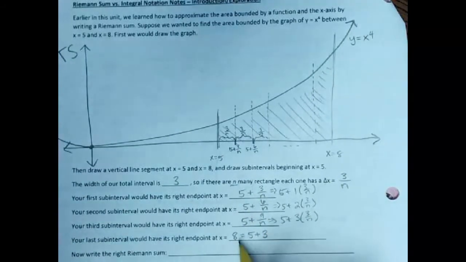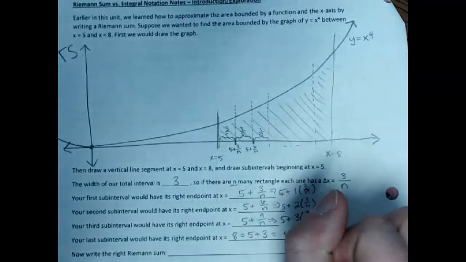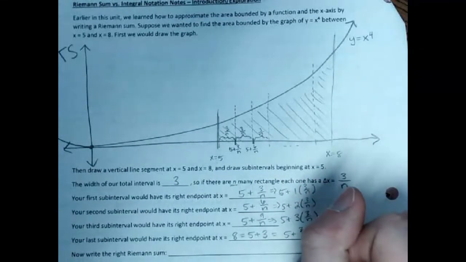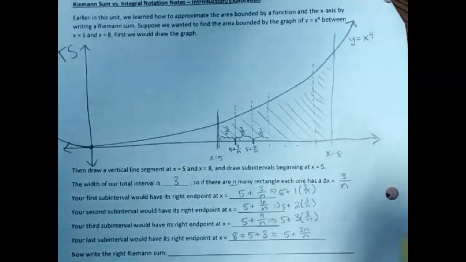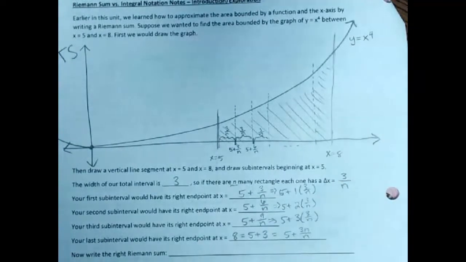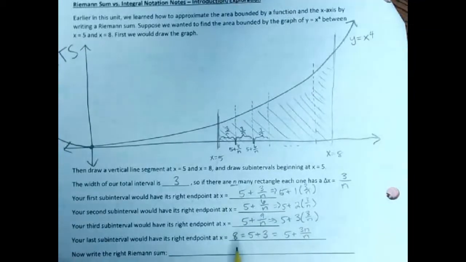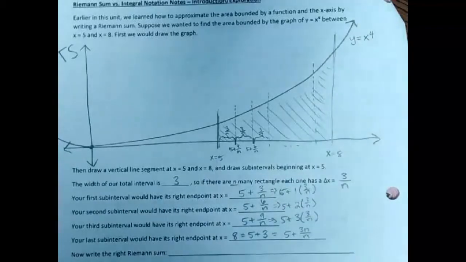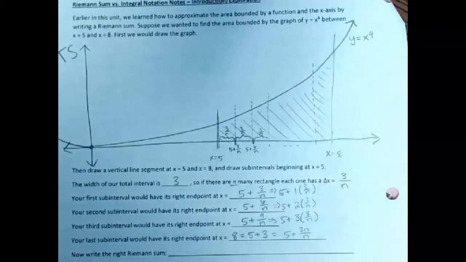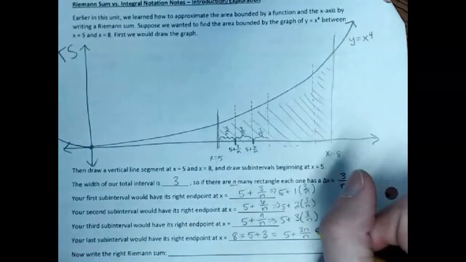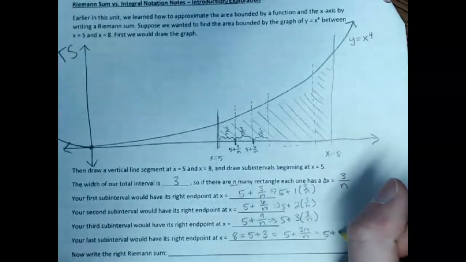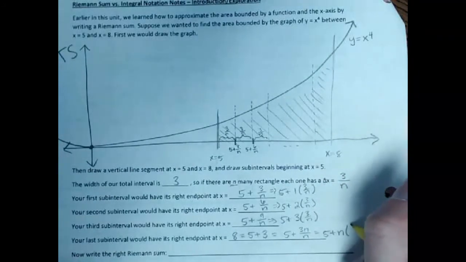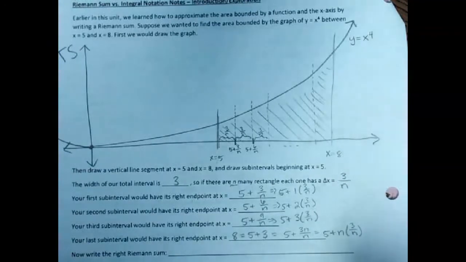So I'm going to take this 8, which I've rewritten as 5 plus 3, and rewrite that as 5 plus 3n over n. That would be the same thing as 8, since the n's would cancel and 5 plus 3 is 8. I'm just rewriting it in a slightly different format. Mathematically, all these things are the same. So that would be 5 plus n many steps, with each step size being 3 over n.